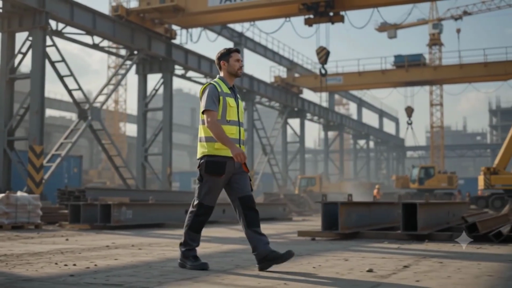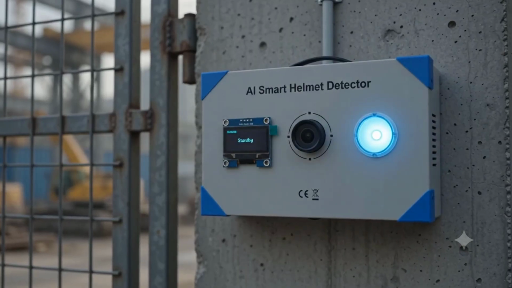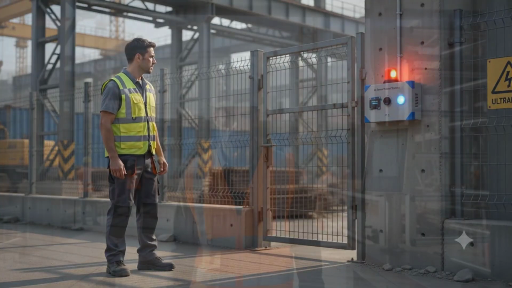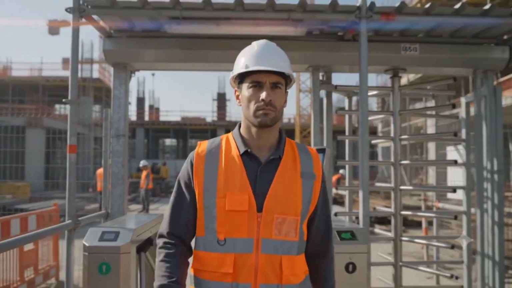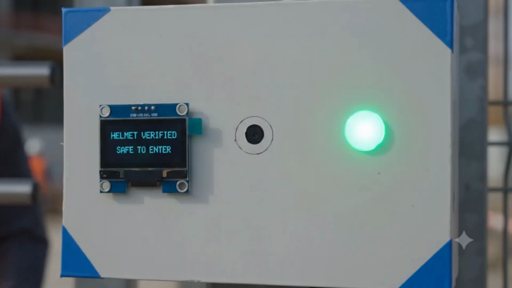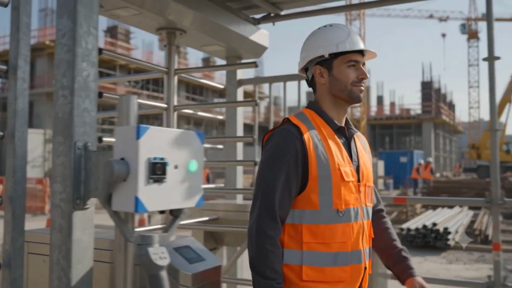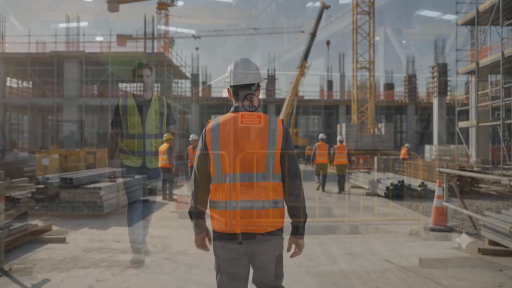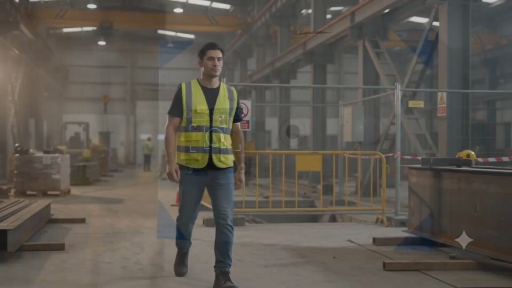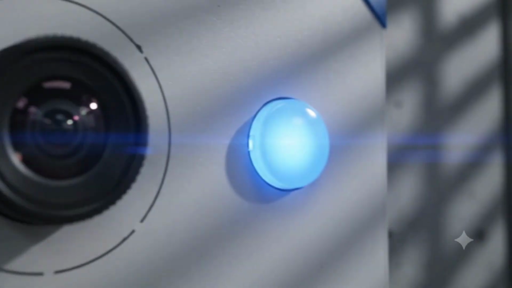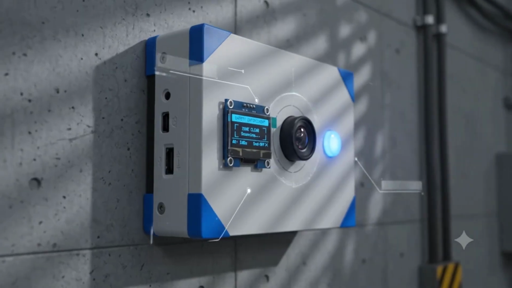Construction sites and factory floors are hazardous environments where wearing a safety helmet is essential. Normally, safety compliance depends on human supervisors, but people can get distracted. An AI never blinks. That inspired me to build a fully automated smart helmet detection system capable of monitoring workers in real time without relying on Wi-Fi, cloud servers, or internet connectivity. Everything runs locally using Edge AI.